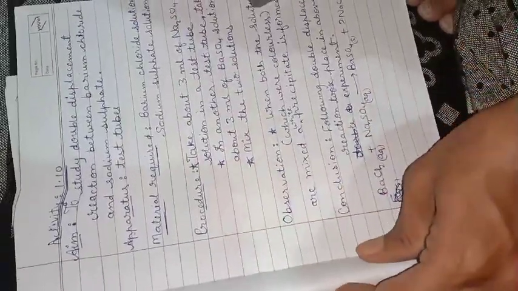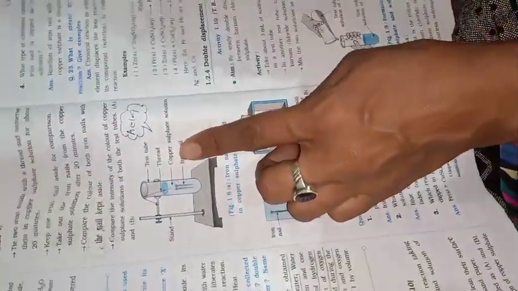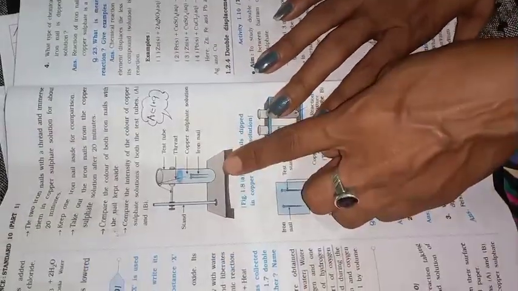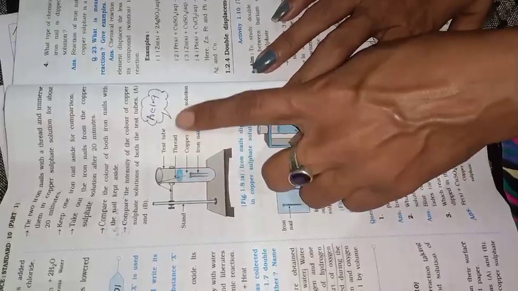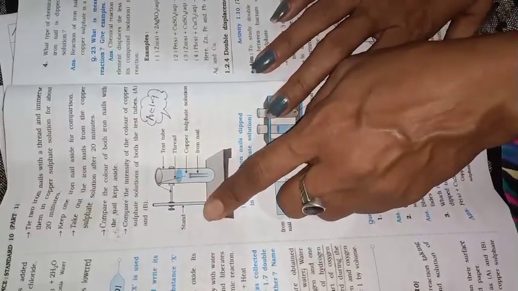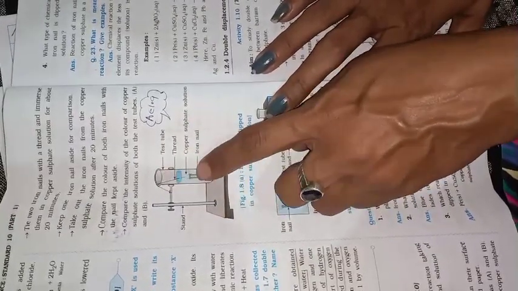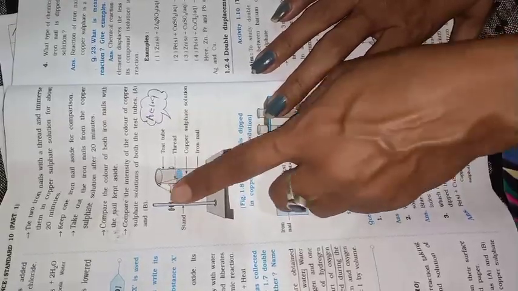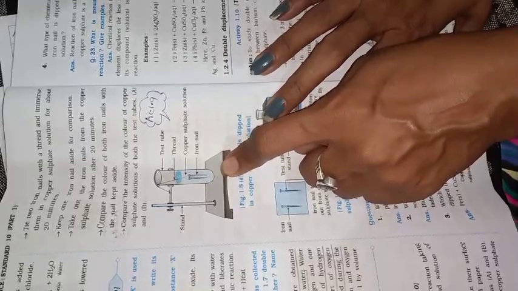Now first let us see the diagram of the figure of activity number 1.9. This is the figure, this is the test tube. We will place the test tube with the help of this stand. Those two iron nails will be immersed with the help of thread. So this is the figure you have to draw along with this activity.